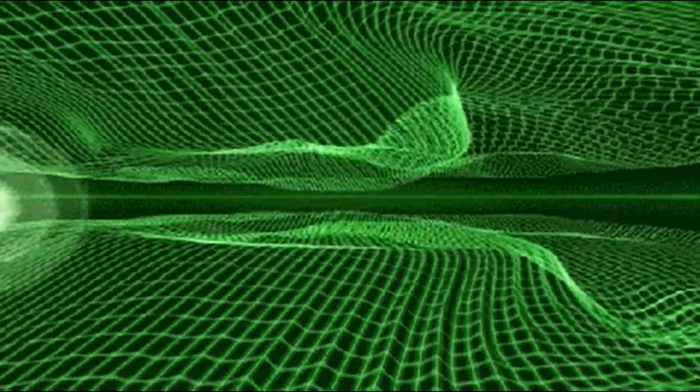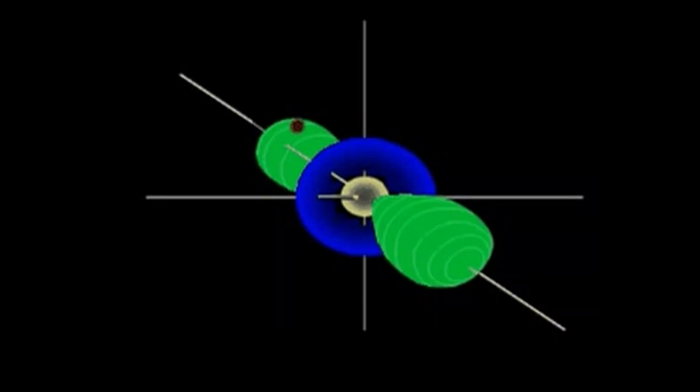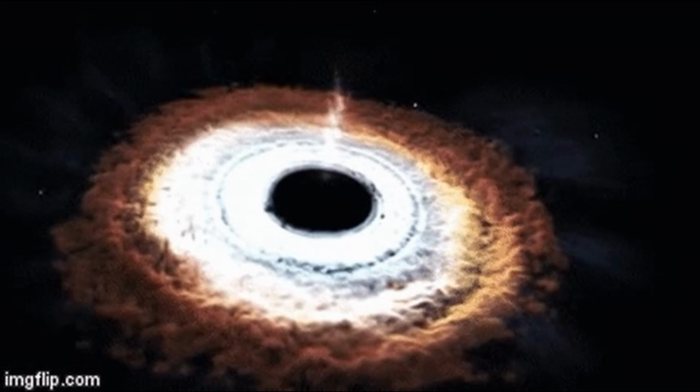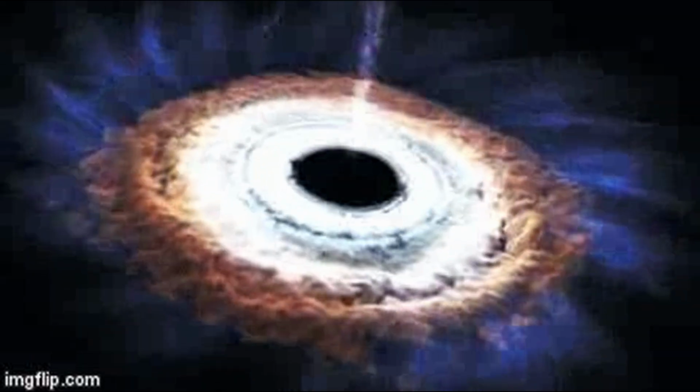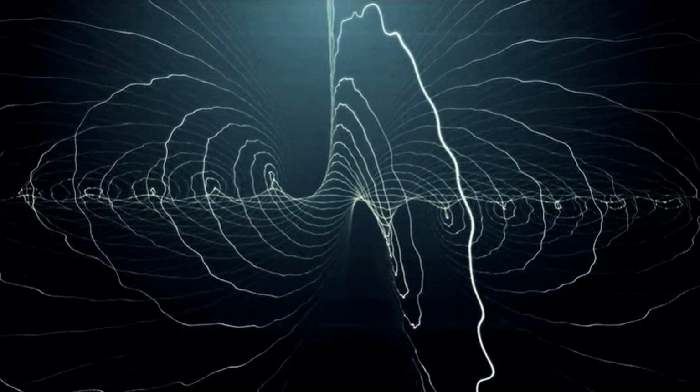Entanglement. The core principle behind quantum teleportation is entanglement. Two quantum particles become entangled when their fates are linked, sharing the same quantum state regardless of distance. Measuring one particle instantly affects the other, even if they are miles apart.